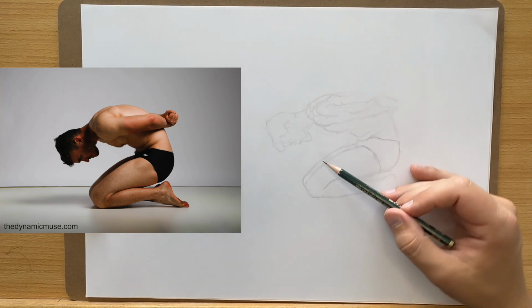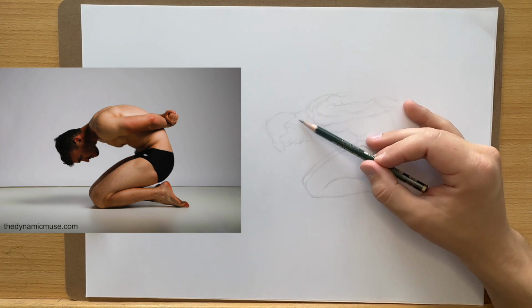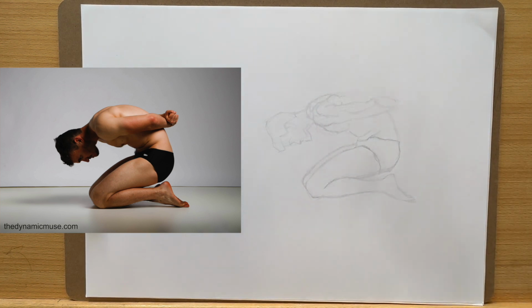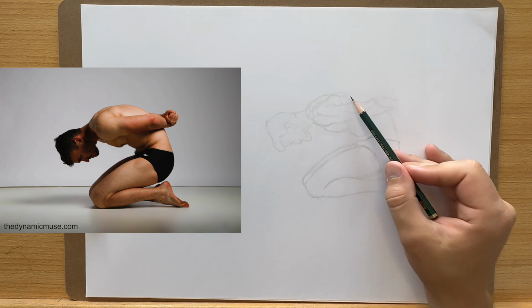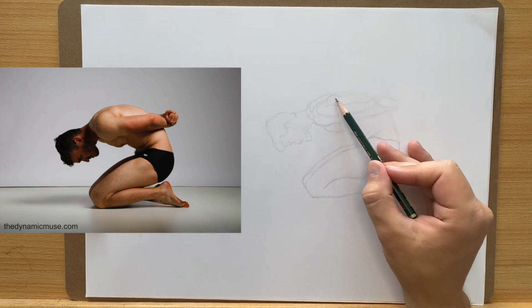Right. So as you can see, I'm getting closer and closer to being done with the outline phase. I actually have to finish the back quickly.